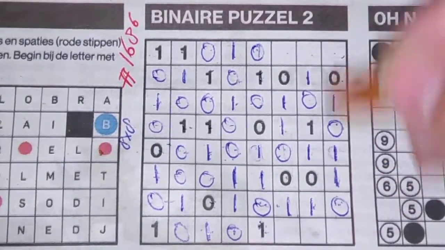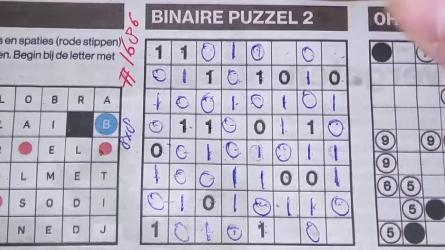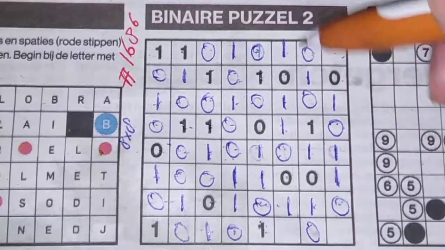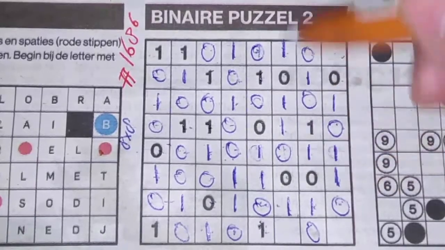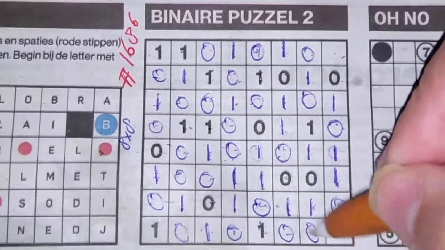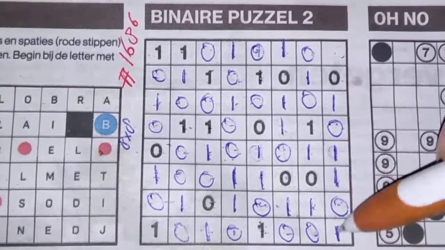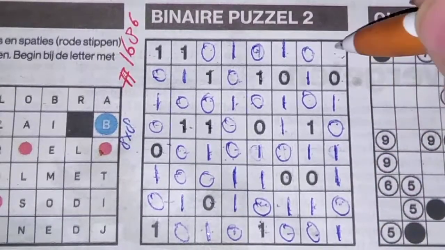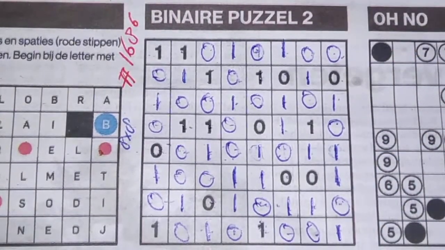4 ones, so the rest are O's. Between 2 O's comes a 1. 1, 2, 3, 4, 4 ones, so the rest are O's. Double O here 1, there 1. 1, 2, 3, 4, 4 ones, so the rest are O's. Finish in 4 minutes.